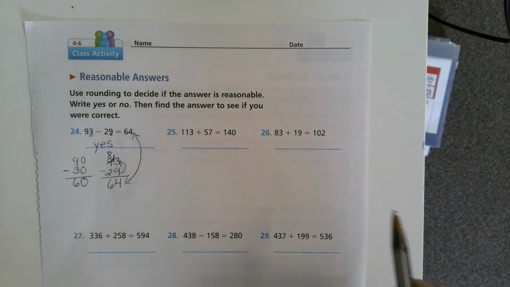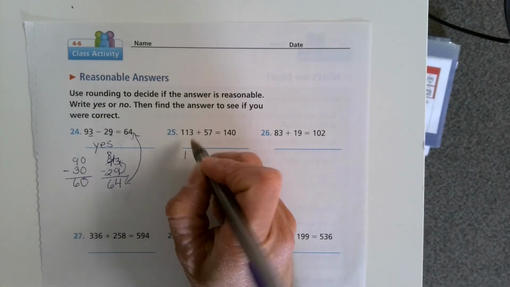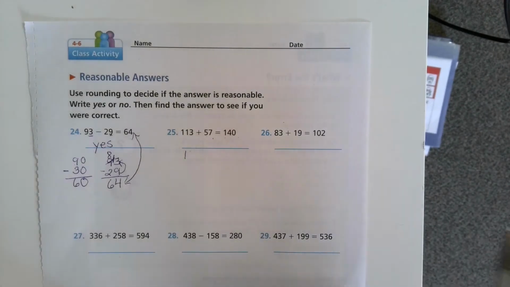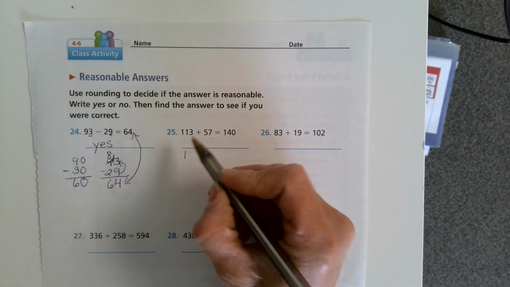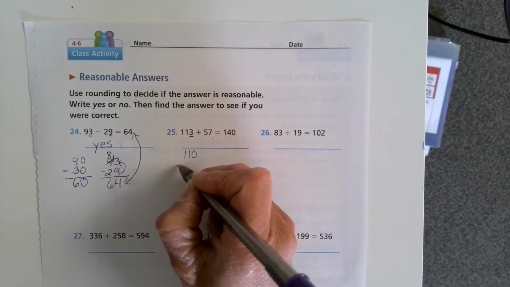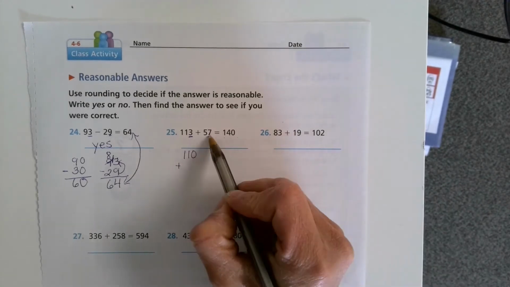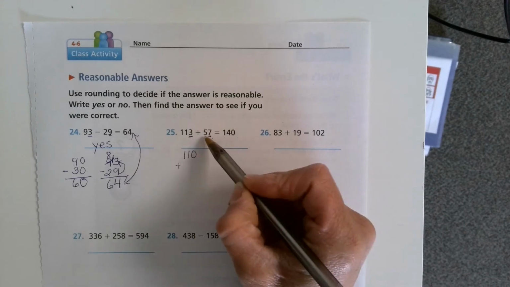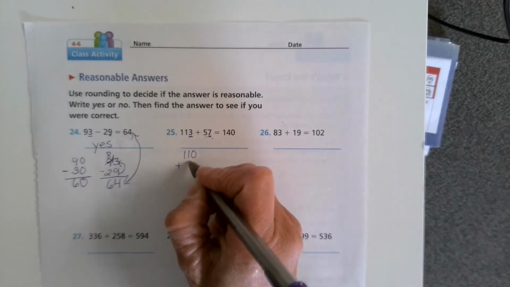Okay, so we're going to also do this with hundreds. So I'm going to show you another one. Let's look at 113 plus 57 equals 140. Well, you can round 113 to the nearest 10, even though it's in the hundreds place. Because there's a 3 in the ones place, I would round that to 110. And then I'm going to add, instead of 57, I want to round it because I want to estimate. There's a 7 in the ones place, 5 and above, give it a shove. 50, we're between 50 and 60, so that's going to round up to 60.